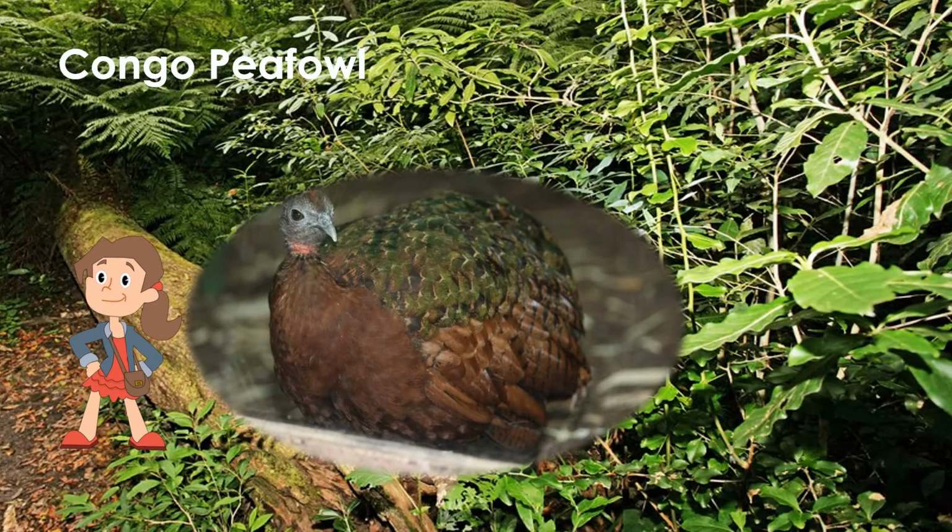The Congo peafowl, also known as the African peafowl, is a species of peafowl native to the Congo basin. It is one of the three peafowl species and the only member of the subfamily native to Africa. It is listed as endangered on the IUCN Red List.